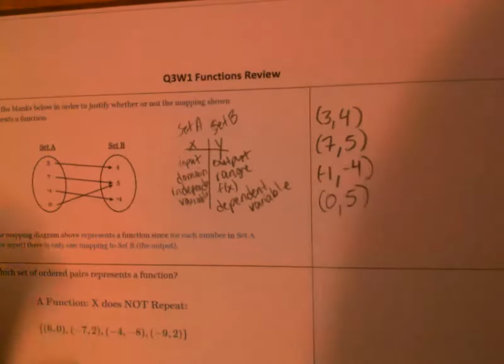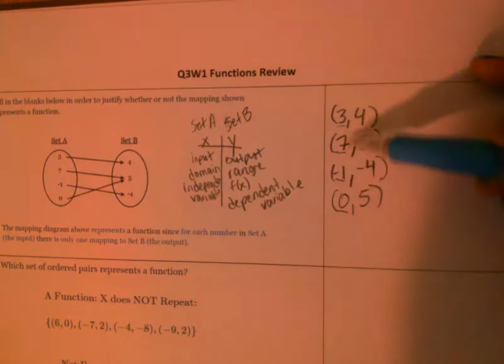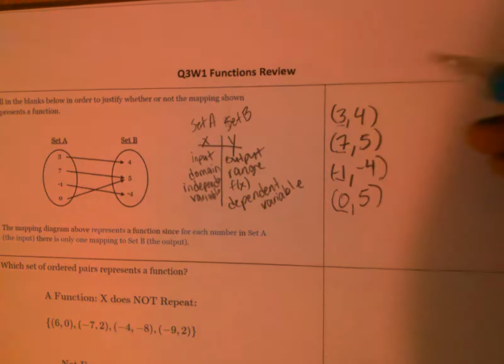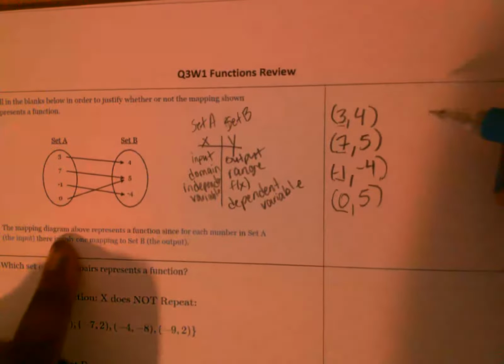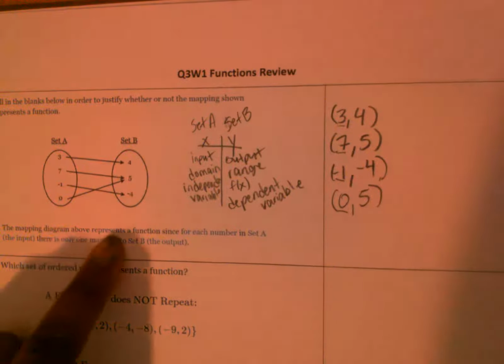Okay, so I noticed that all of these x values are different. None of them repeat. They're all different. So this is a function. So here, in the first fill in the blank, the mapping diagram above represents a function. So in that first blank, you should put that it represents a function.